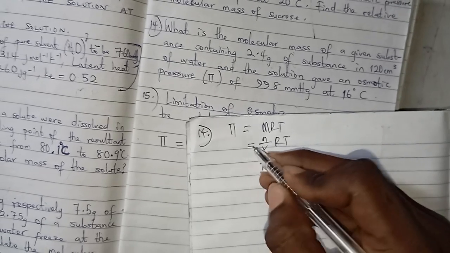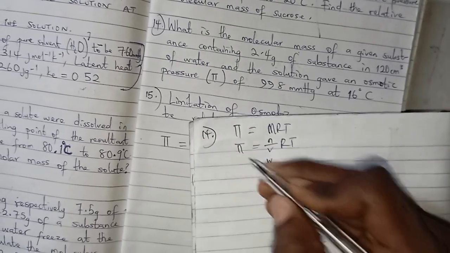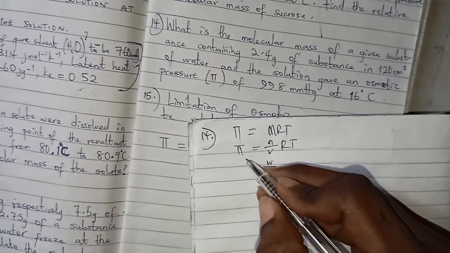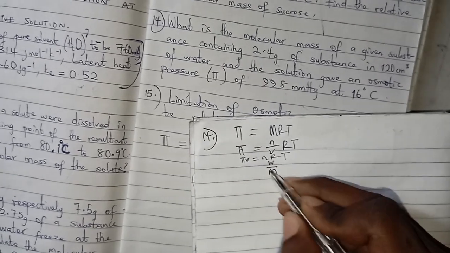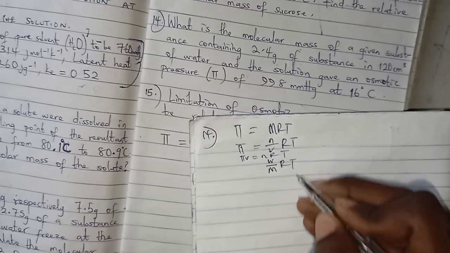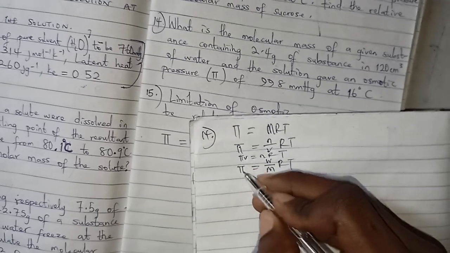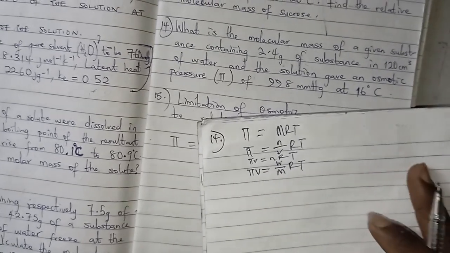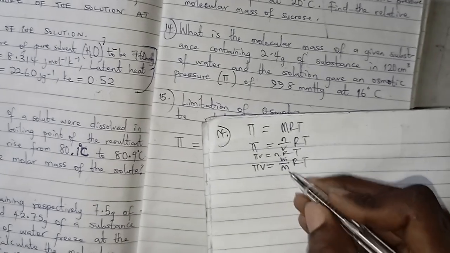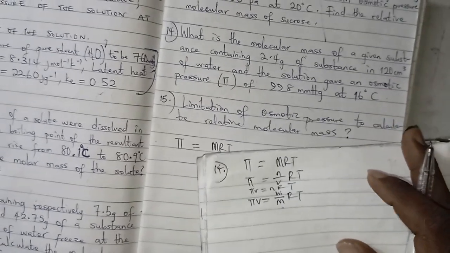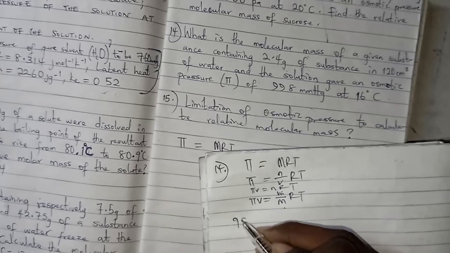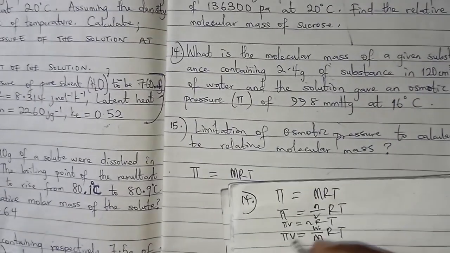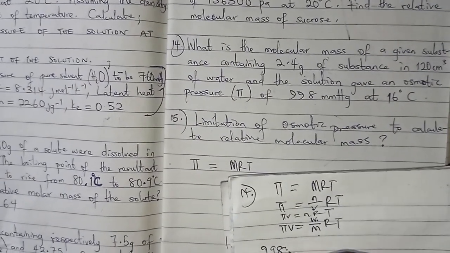Now first let's do this. Pi, let this V come here. So I have pi V equals nRT. So inside this I have W over M RT equals pi V. This is mass, this is molar mass. So let's try to plug in. I have pi to be 998 in that question, osmotic pressure to be 998 millimeter mercury.